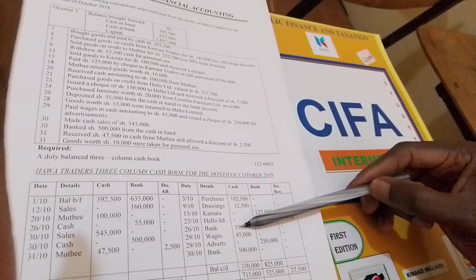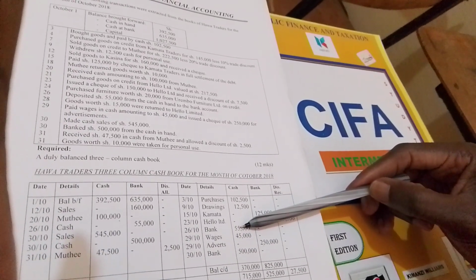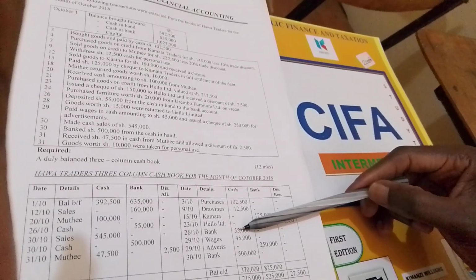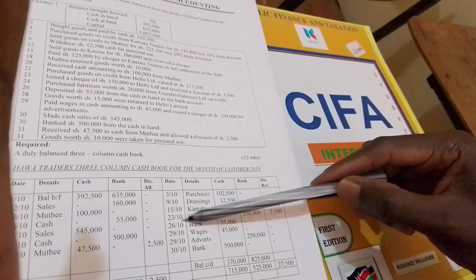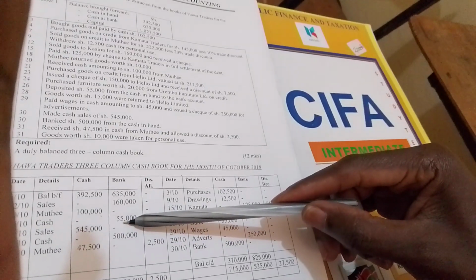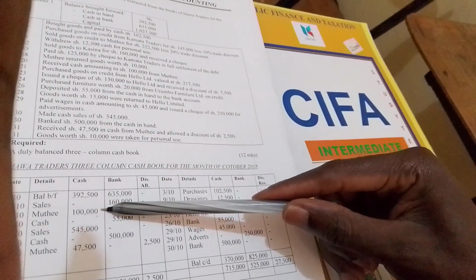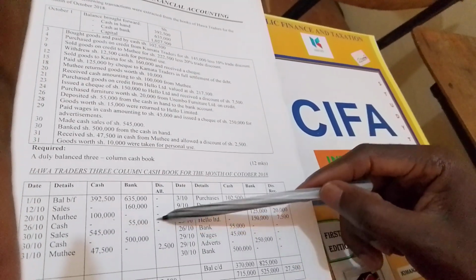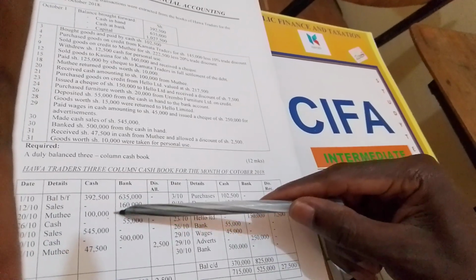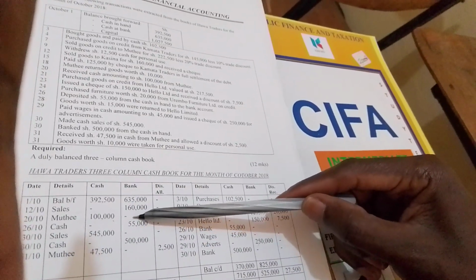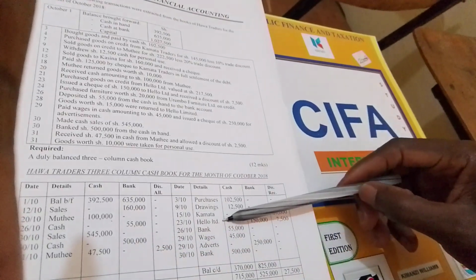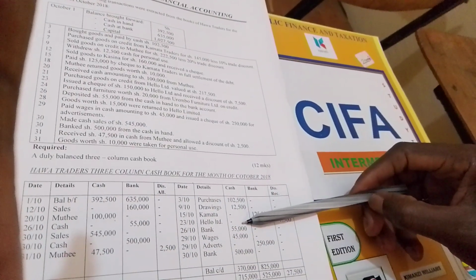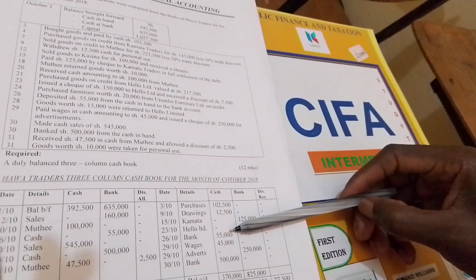We've taken 55,000. We take 55,000 and we bring it to the bank, this column. So this side is increasing. Note that the debit side of the cash book is about money in, and the credit side of the cash book is always about money out.